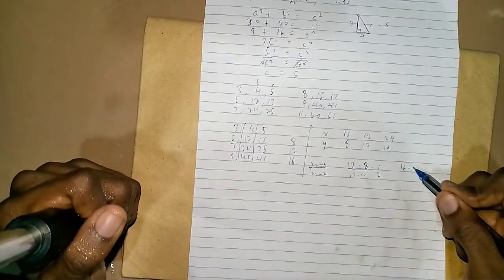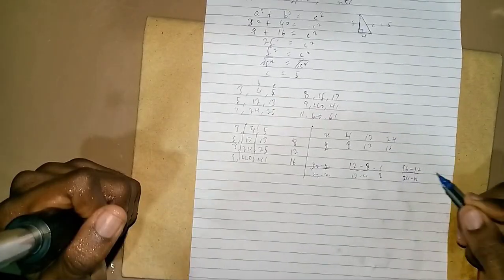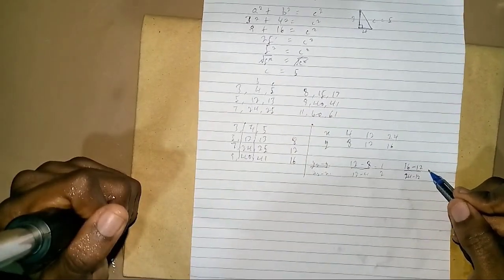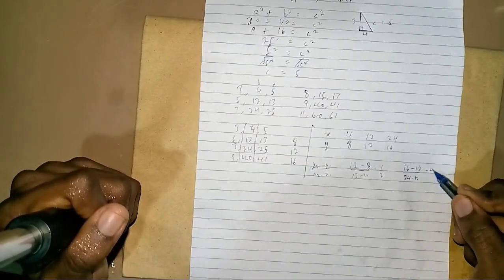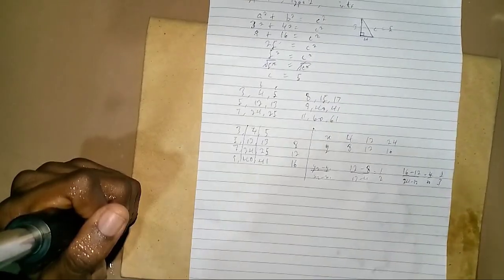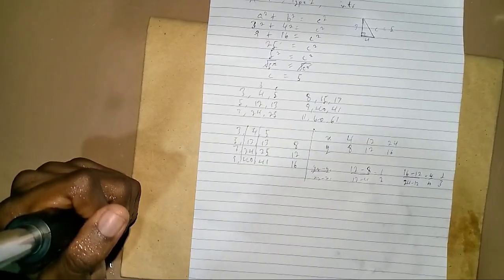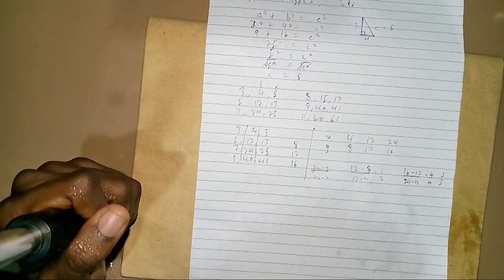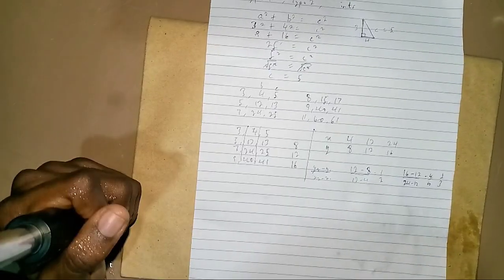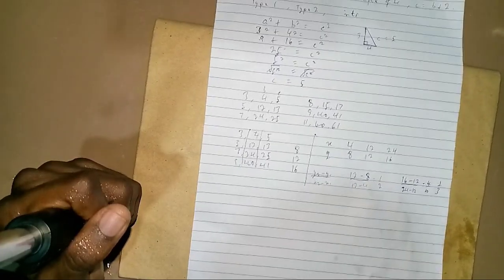Now let's take the next ones. We have 16 minus 12 over 24 minus 12. That's, as you can see, 4 over 12, and that gives us 1 over 3. I realized at this point that this was probably not going to work because different gradients means that it was not going to be a straight line. It's not constant. So I gave up on that.